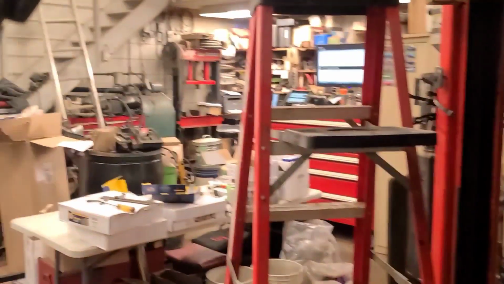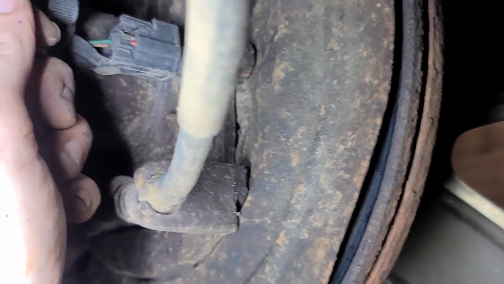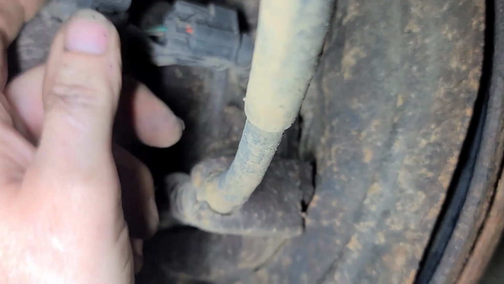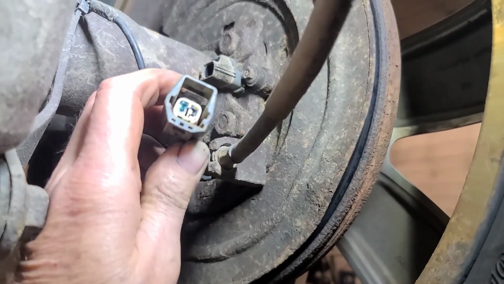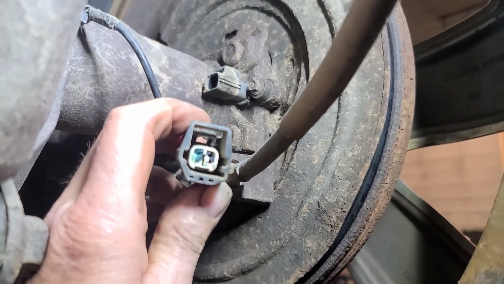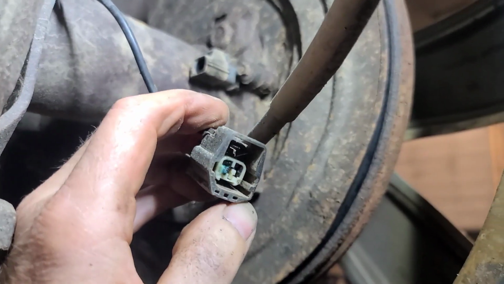Wonder if we can get a repair harness. Let's see if we can get a repair harness for this. I bet you the wires are compromised in here. I got the connector off, and you can see some oxidation on that left-hand terminal.